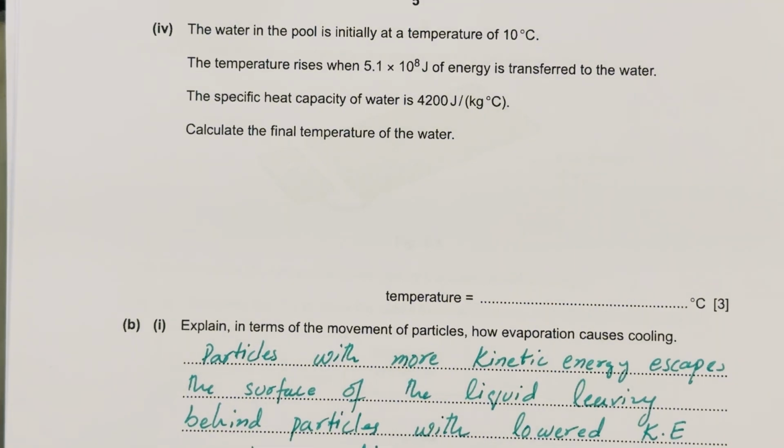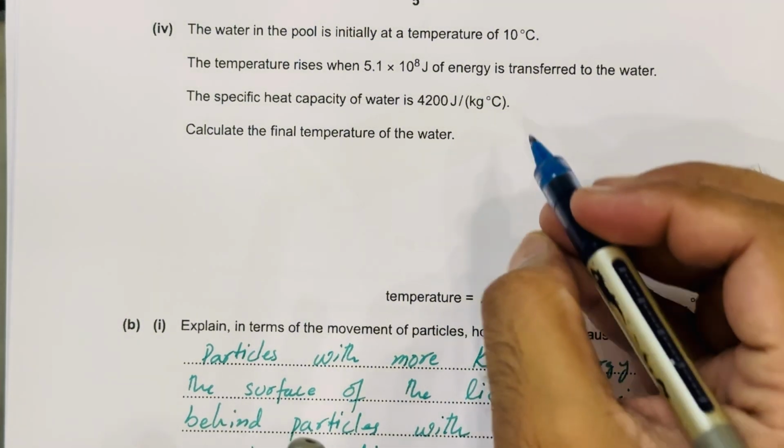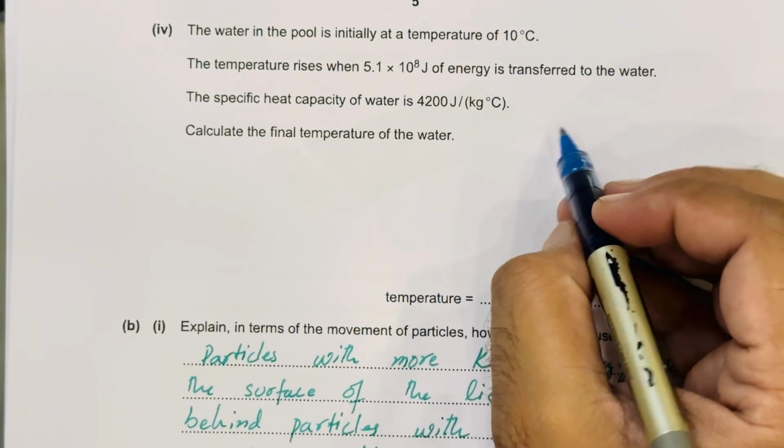The specific heat of water is 4200 joule per kg Celsius. Calculate the final temperature of the water. So this is a very interesting question. The examiner has played some trick over here. But the trick is so easy.